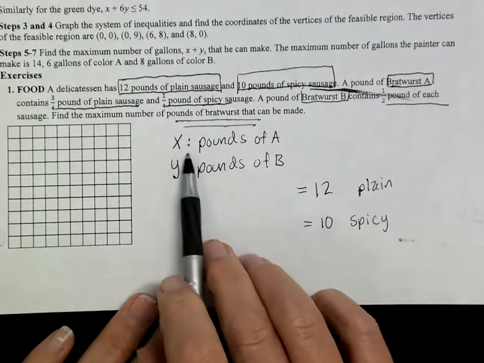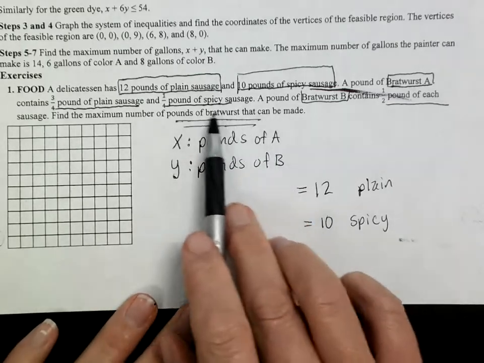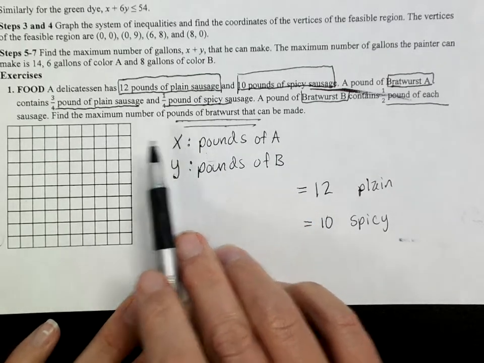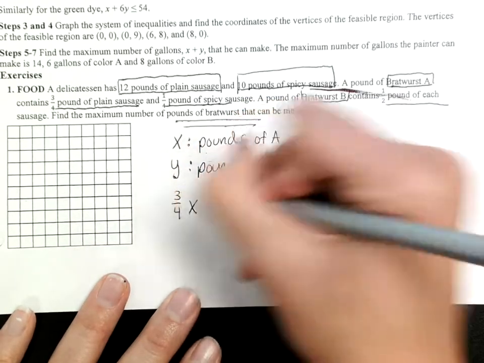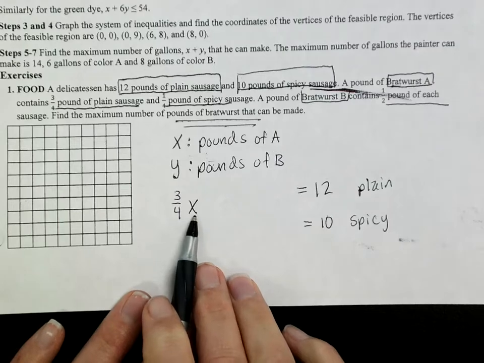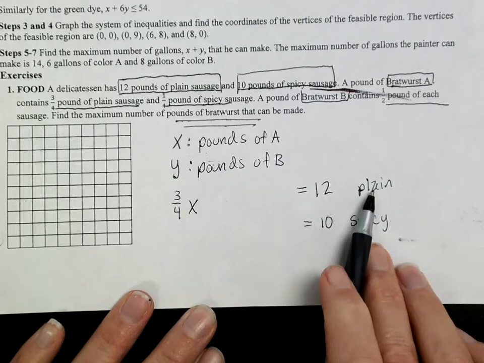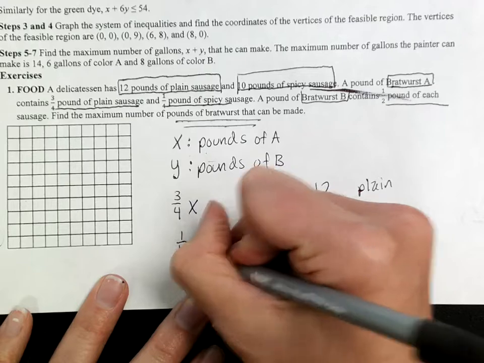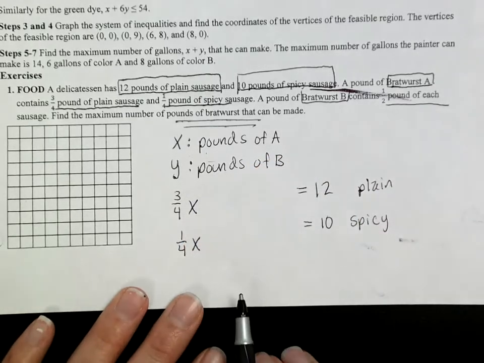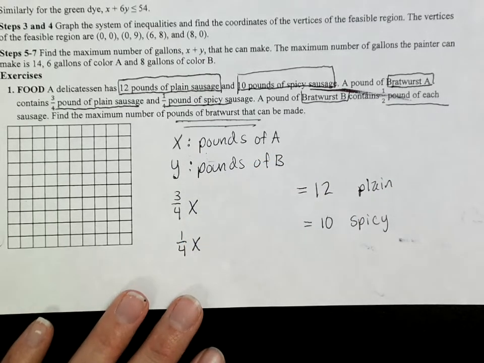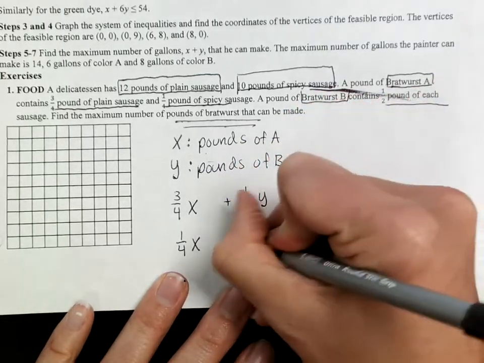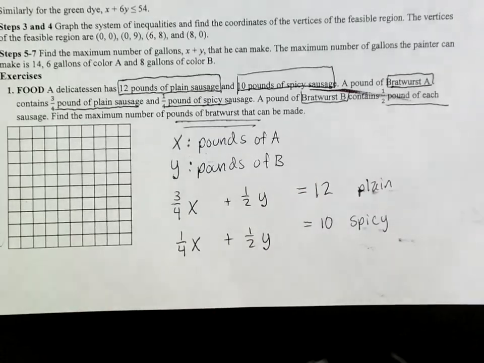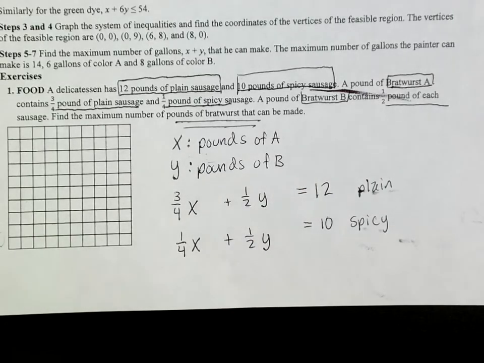So to make an A, I need to have 3/4 pounds of plain sausage. So for each bratwurst A, 3/4 pound of plain and 1/4 pound of spicy. For bratwurst B, I'm going to have a 1/2 pound of plain and a 1/2 pound of spicy. This makes my two equations that I'm going to graph and use for my system of equations.